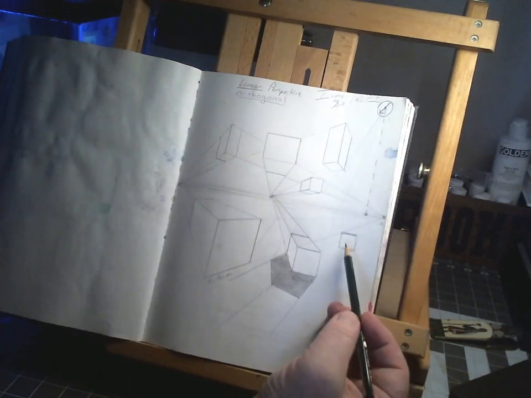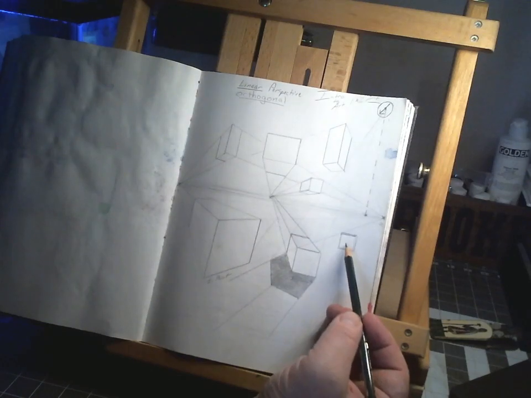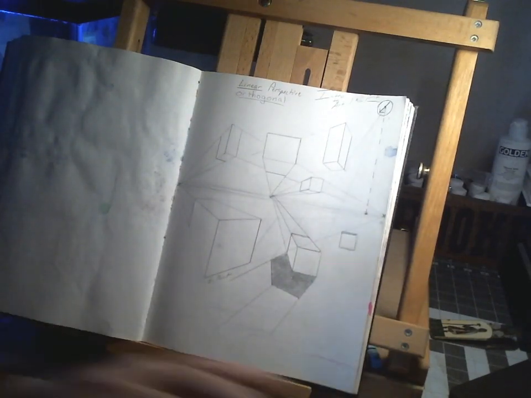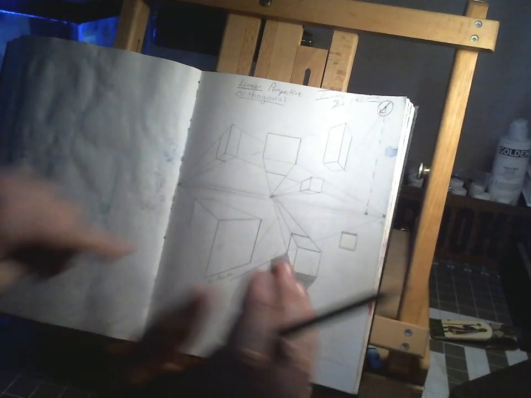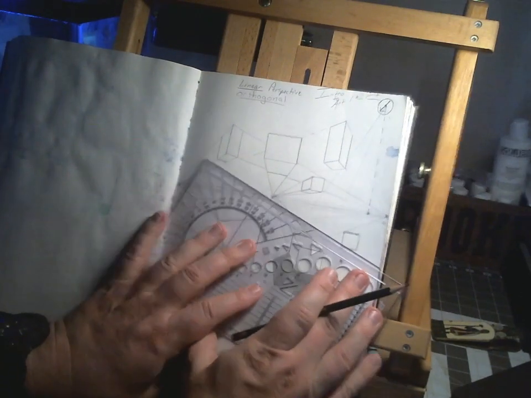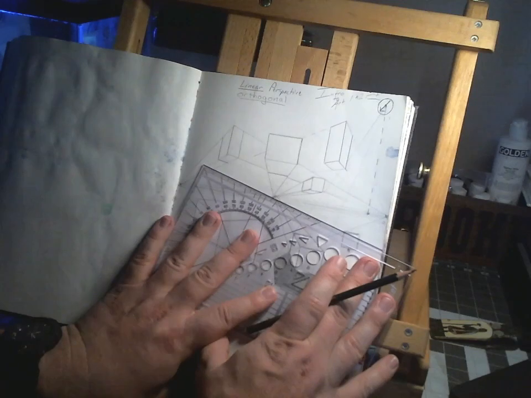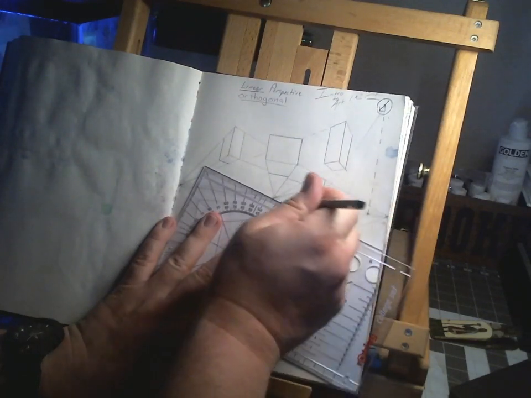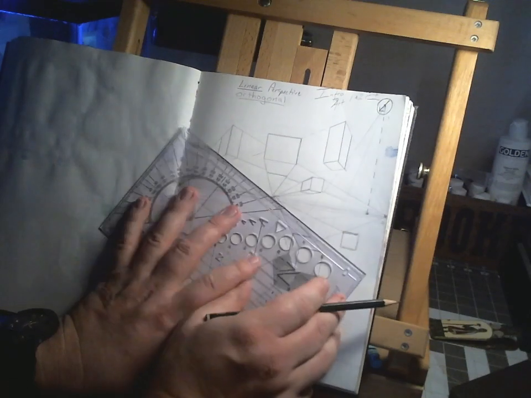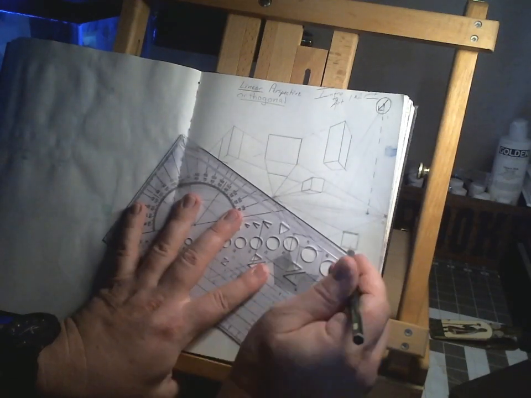Then this is just one face of the 1-point perspective box. Now we need to show the sides of it. So we'll take each corner of the square and send an orthogonal back to its central vanishing point.